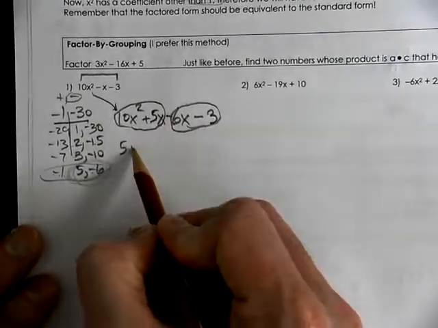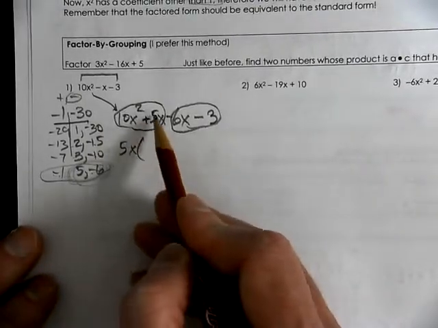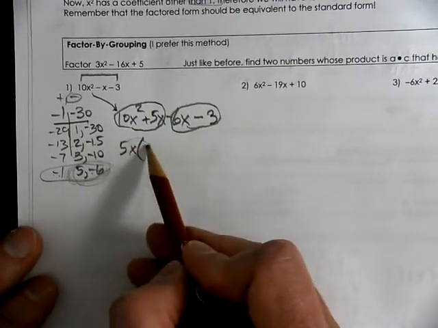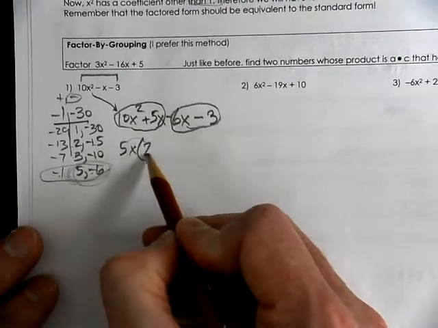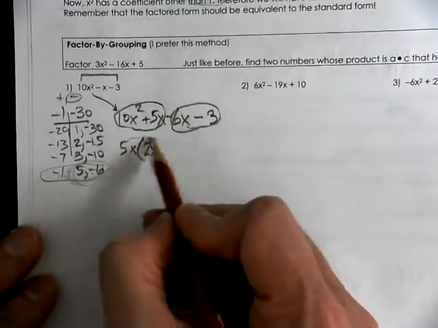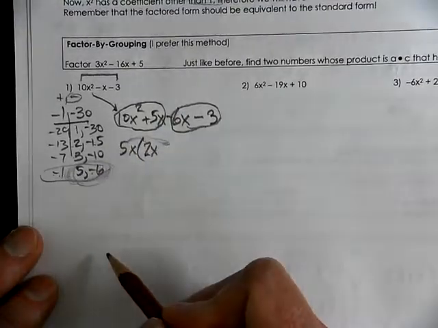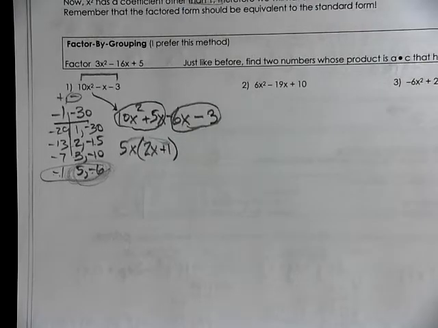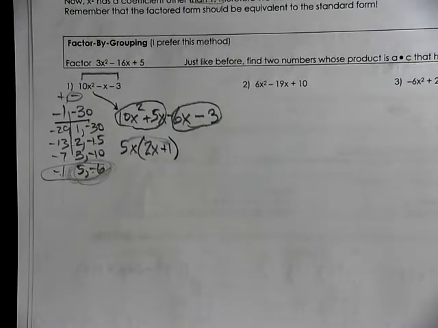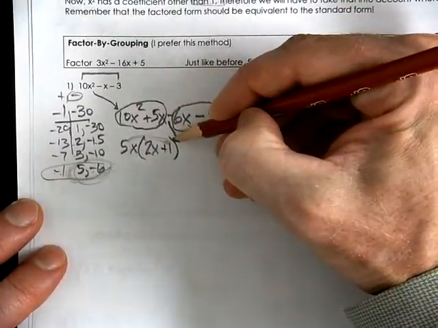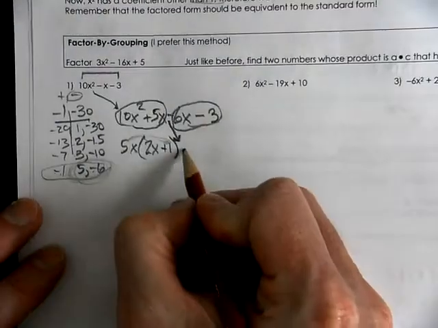5 and an x. What would be left inside if I pulled a 5 out of each of those? 5 times what makes 10? So it would be 2x, because x and x makes x squared. 5 times what makes 5? So it would be x plus 2 left inside if I factored out the 5x. Bring down this sign.